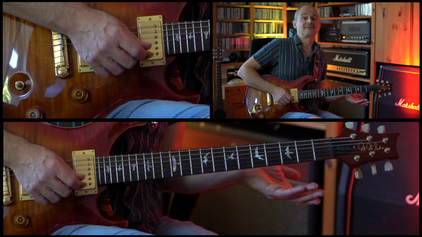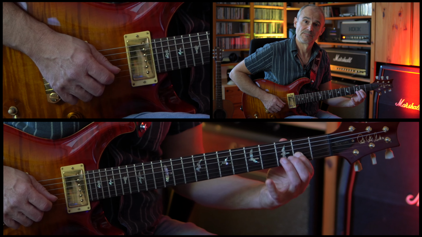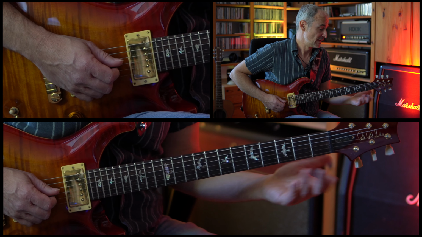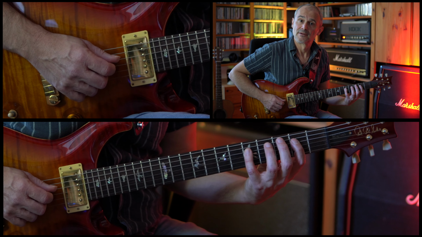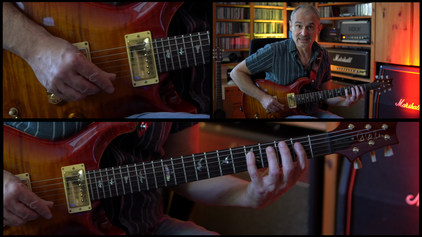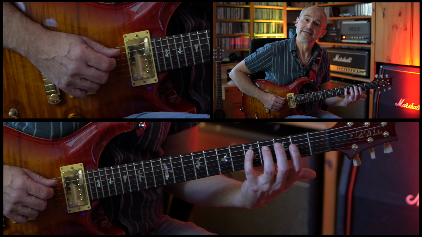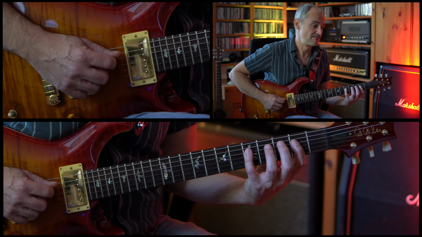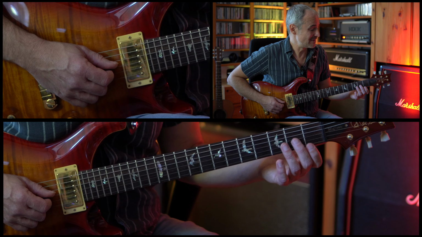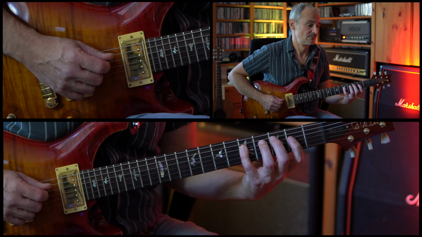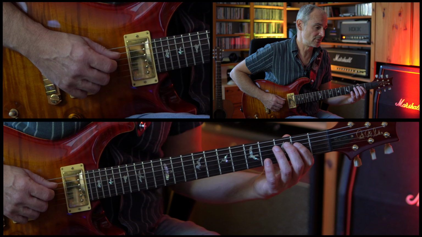Then the next lick is based around the G major pentatonic again. So we're starting on the 2nd fret of the D string, up to the 5th fret of the D string, which is played twice. Then the 2nd fret of the G string, down to the 5th fret of the D string again. Then we're doing a slide bend on the 2nd fret of the G string. Back down to the 2nd fret of the G string.